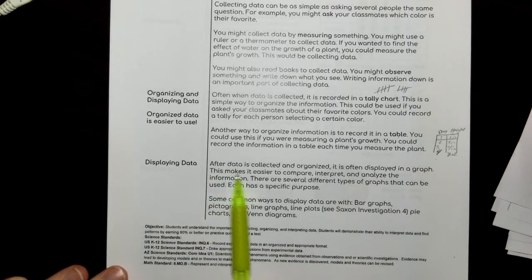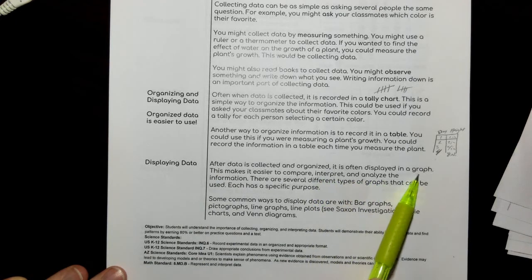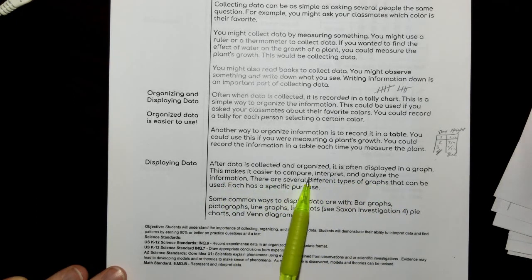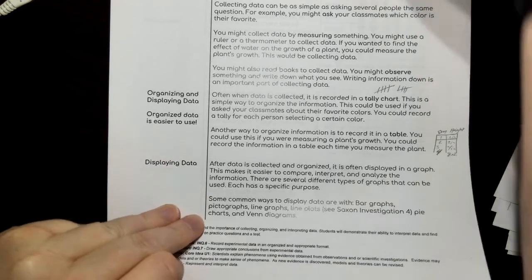Displaying data. After data is collected and organized, it is often displayed in a graph. This makes it easier to compare, interpret, and analyze the information. There are several different types of graphs that can be used. Each has a specific purpose. Some common ways to display data are with bar graphs, pictographs, line graphs, line plots. You can see Saxon Investigation 4 to learn about line plots, pie charts, and Venn diagrams.